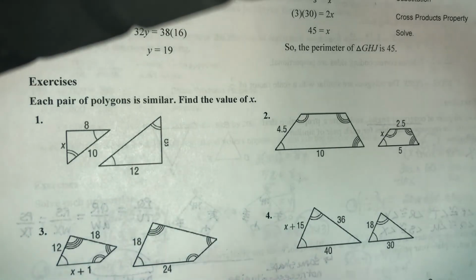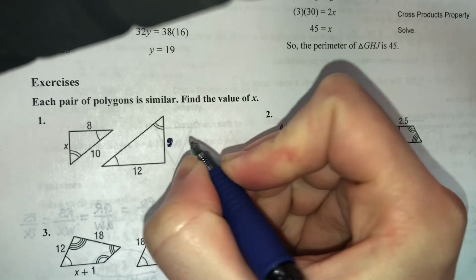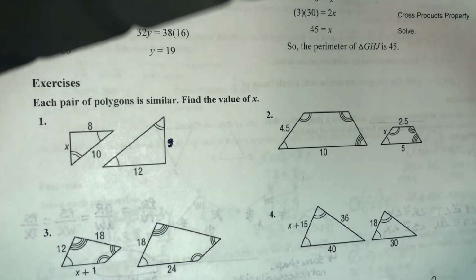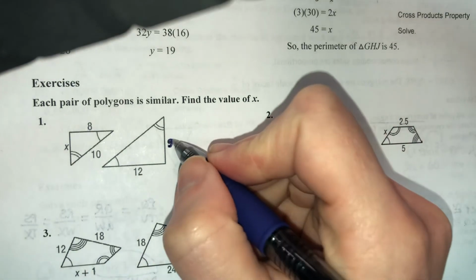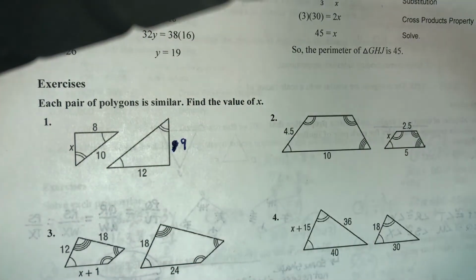Oh, and my copy is not very good here on the right. This is a 9. That doesn't look like a 9. It looks like a G. Sorry. It's supposed to be a 9. We'll just rewrite it. Okay.